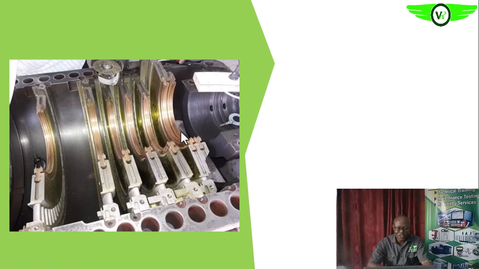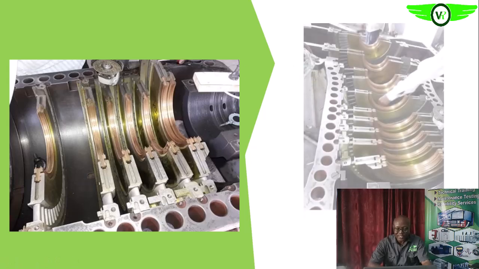All the shaft seal clearances must be within the tolerance limit. If they are wearing out, the efficiency of the steam turbine will reduce, because there will be leakage across all of these seals. Leakage is something that we need to guard against.